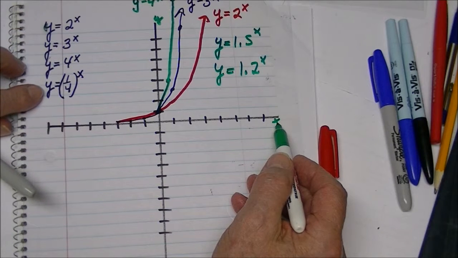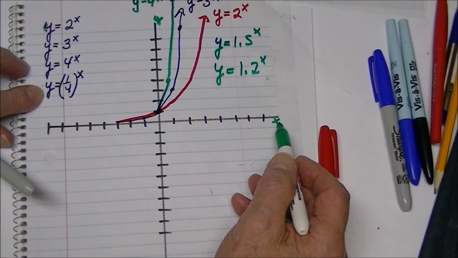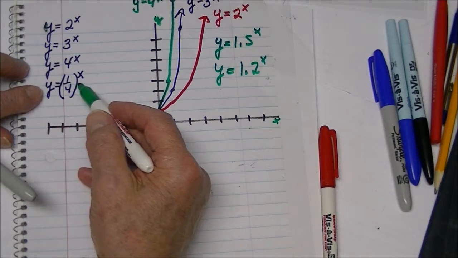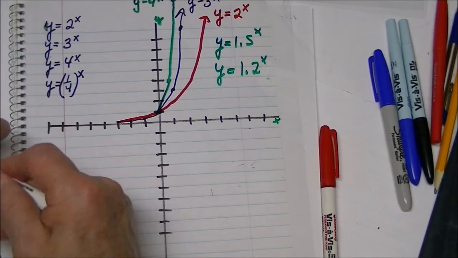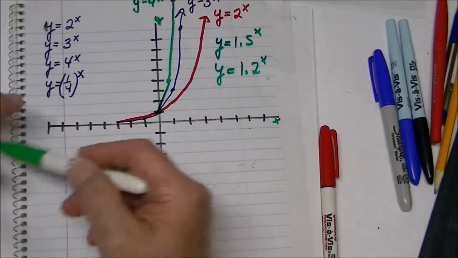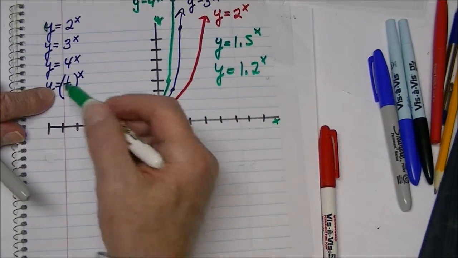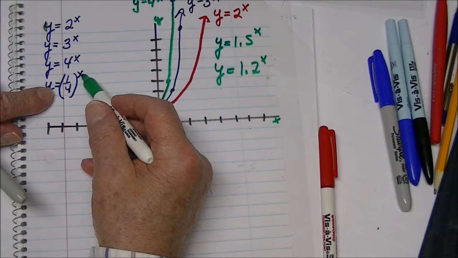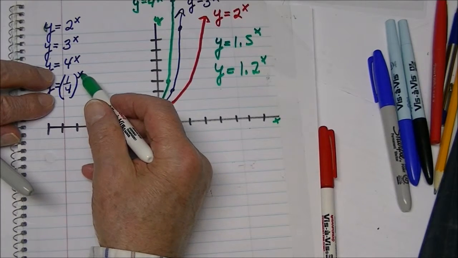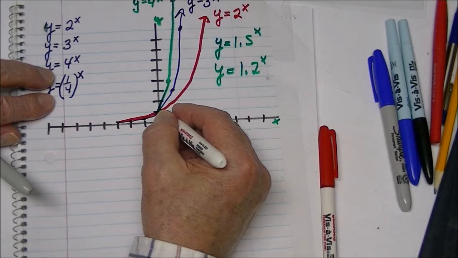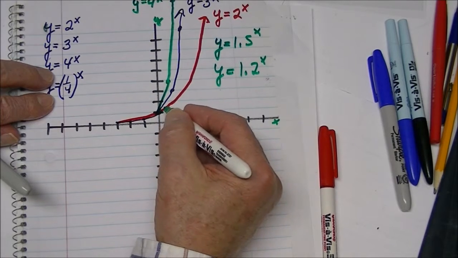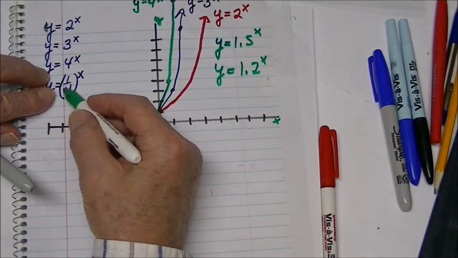But how about if it were a fraction? What would this become? Well, let's plot that in green also, because if x is 0, 1/4 to the 0 power is 1, so it goes right through there. But how about if it's to the first power?